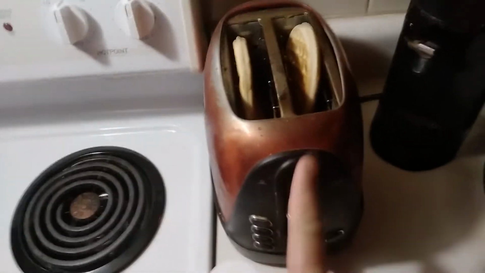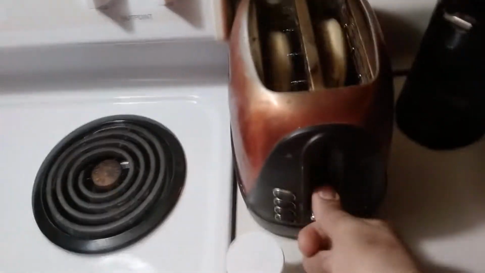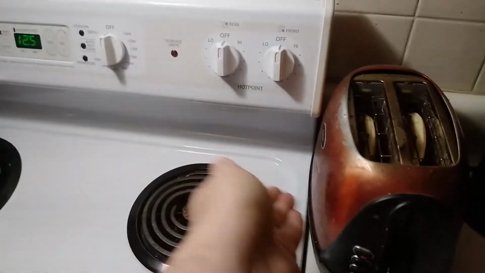Hi, we are making waffles. This has to be toast. Let me put it on like this. Waffles and toaster. Look at that. It's toasting nice and toast. We have toaster all over.